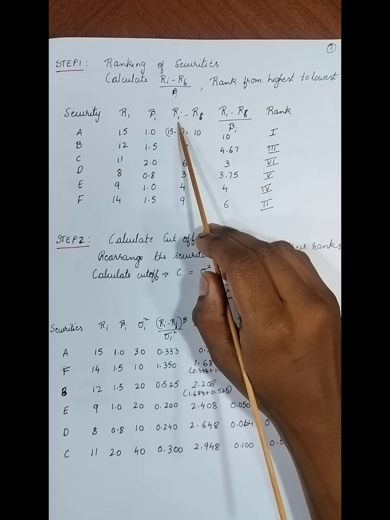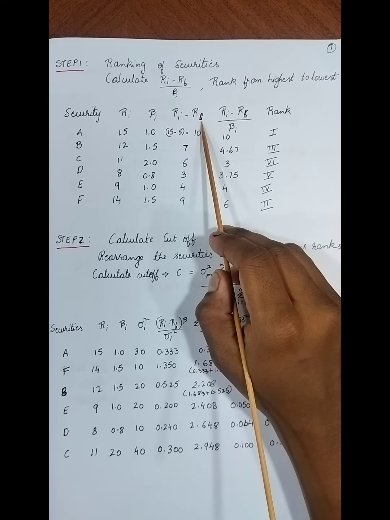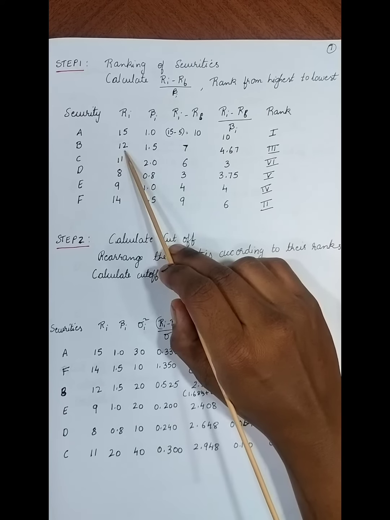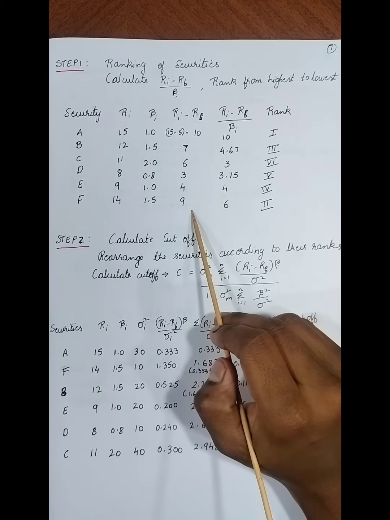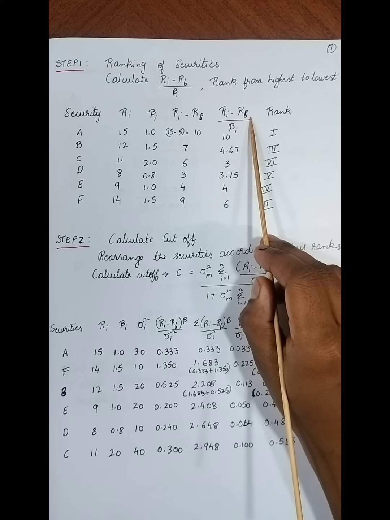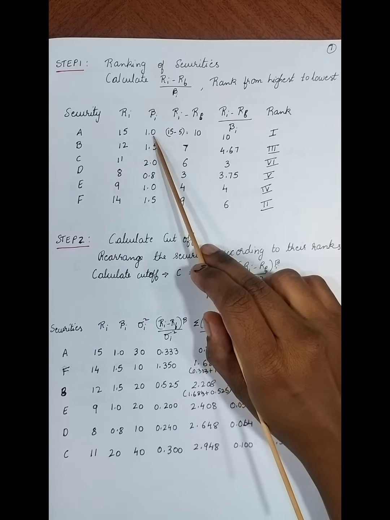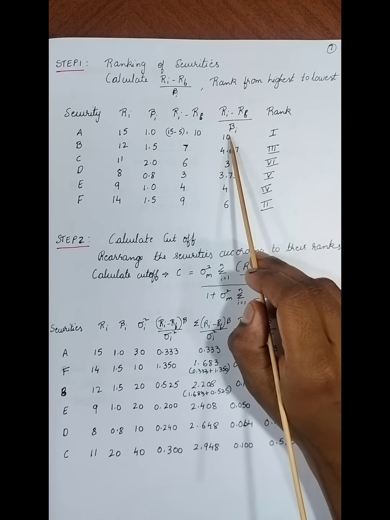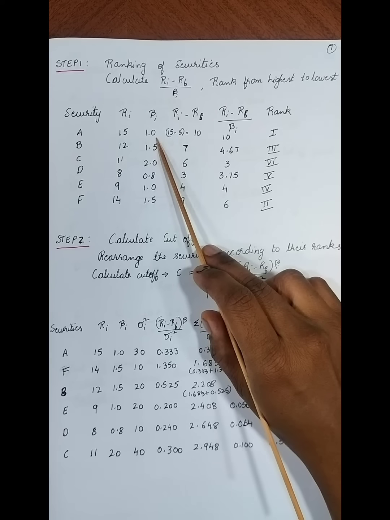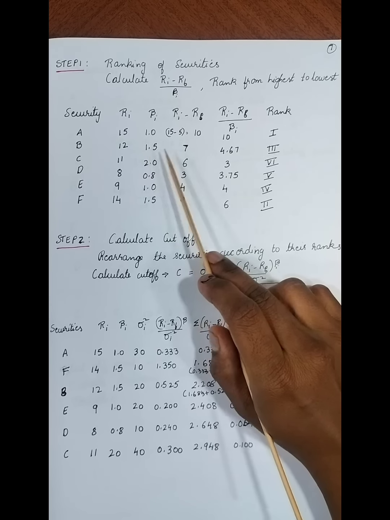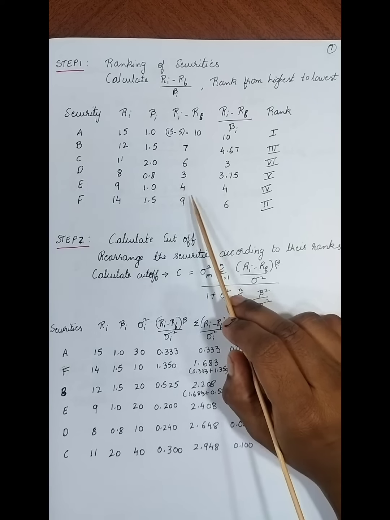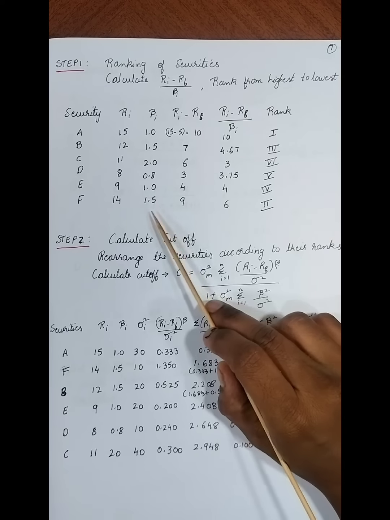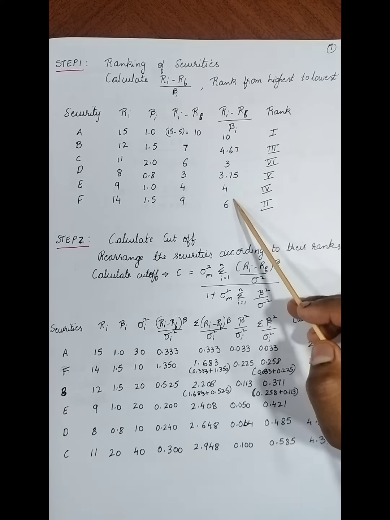Now apply the formula Ri minus Rf. Rf is given in the problem as 5%. So 15 minus 5 is 10, 12 minus 5 is 7, 11 minus 5 is 6, and similarly you get all these values. Now Ri minus Rf divided by beta. Beta is also given in the problem. So 10 divided by 1, 7 divided by 1.5, 6 divided by 2, 3 divided by 0.8, 4 divided by 1, 9 divided by 1.5 will give all these values.